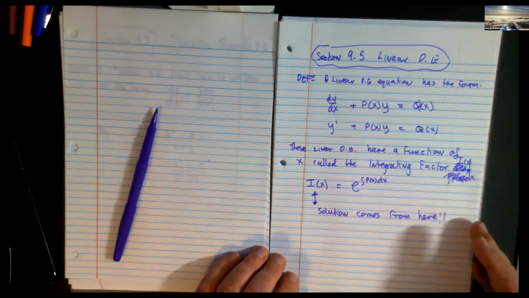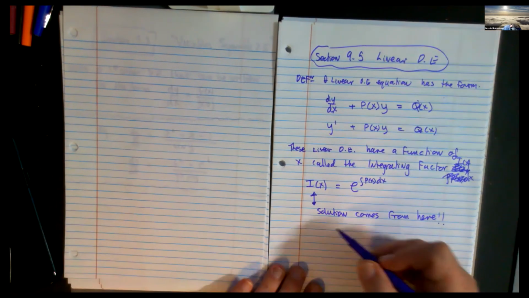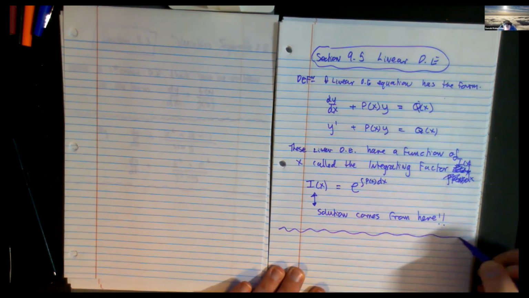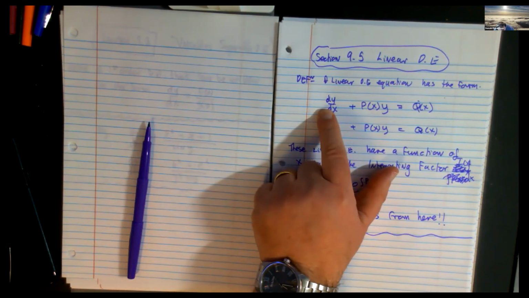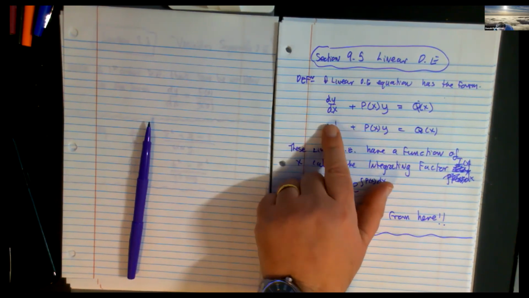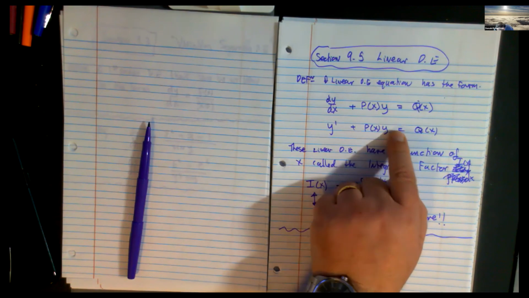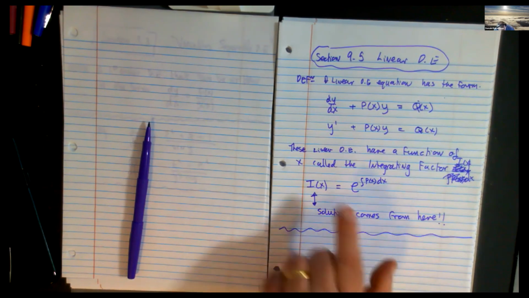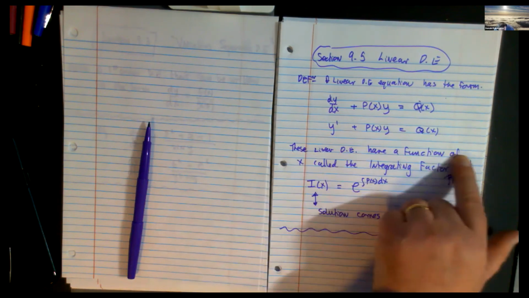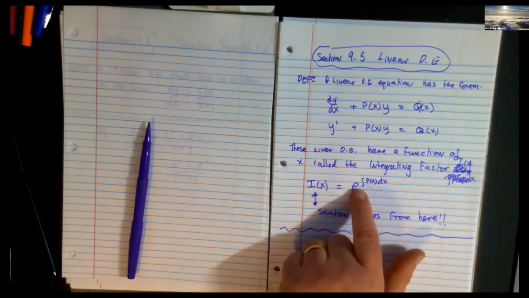I'm hesitating here because I already screwed up once, so let's just make sure I'm clear about this. A linear differential equation has the form derivative plus some function of x times y equals some other function of x called q. These have a guy called the integrating factor, which is him.